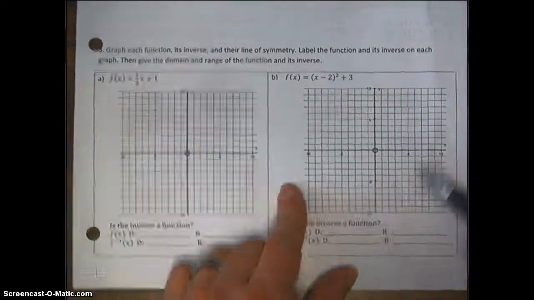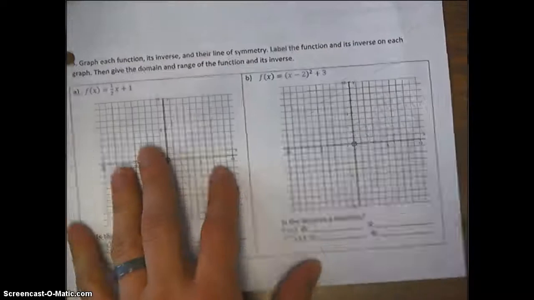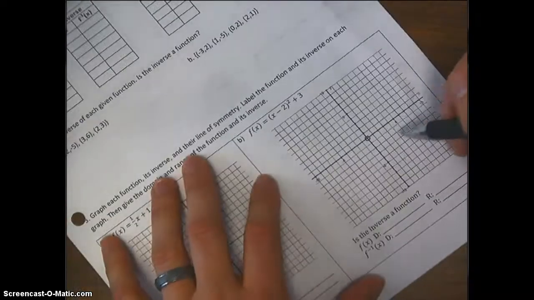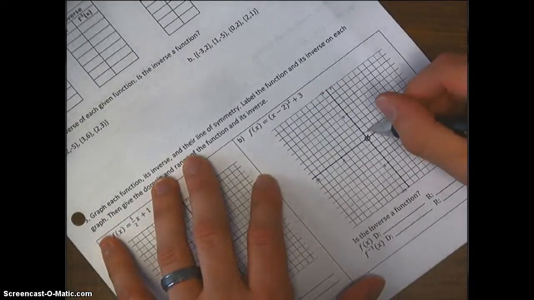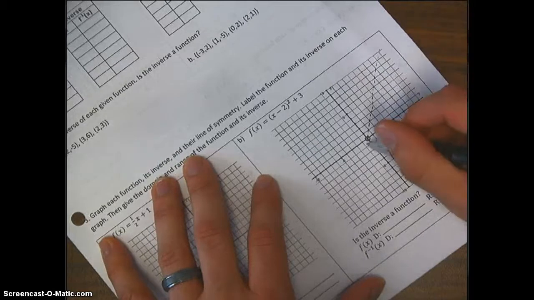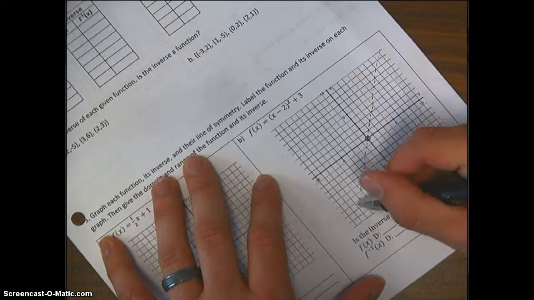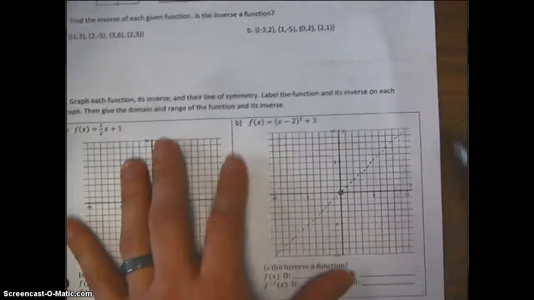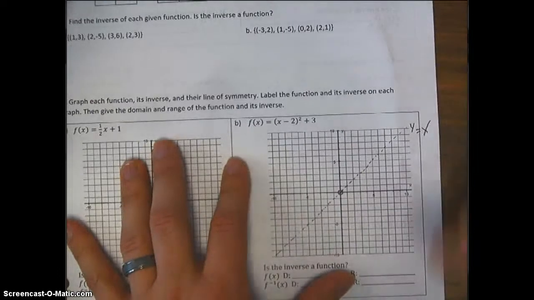So I think the easiest place to start is that line of symmetry. You might remember from class that the line of symmetry is just the line y equals x, and I like to draw that with a dotted line like that. That's the line y equals x. Don't forget to label it.